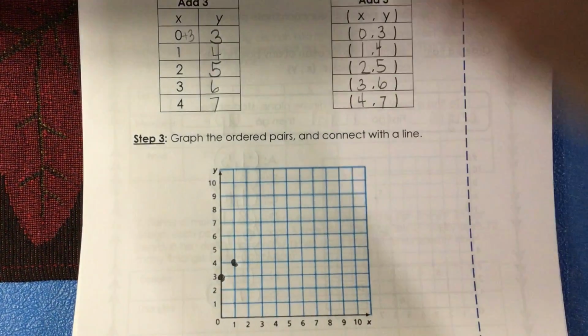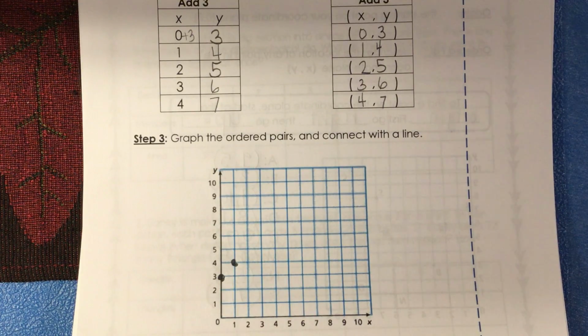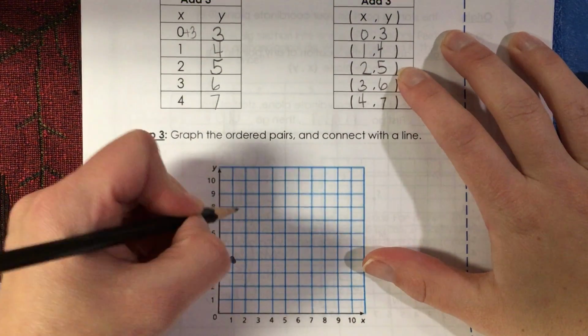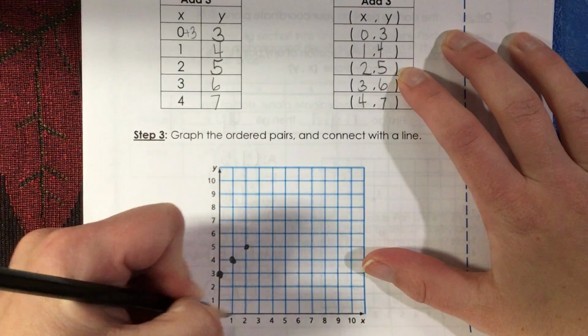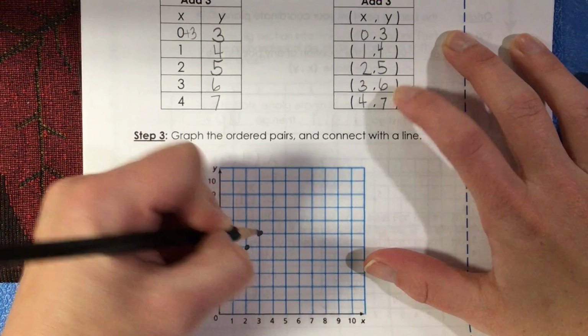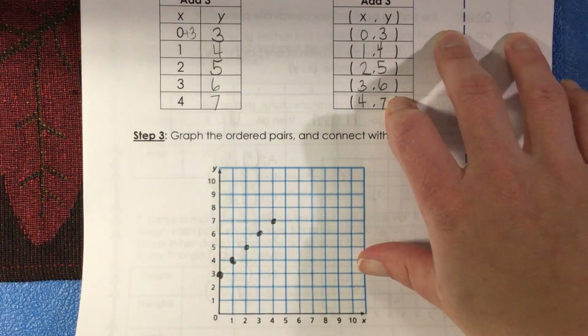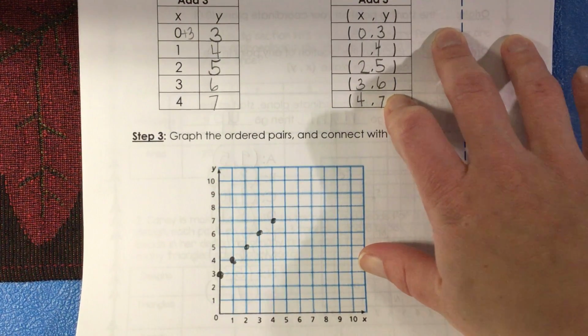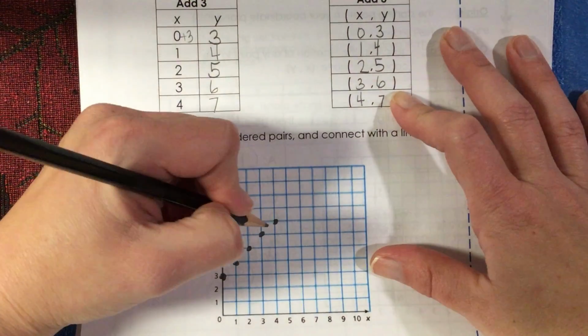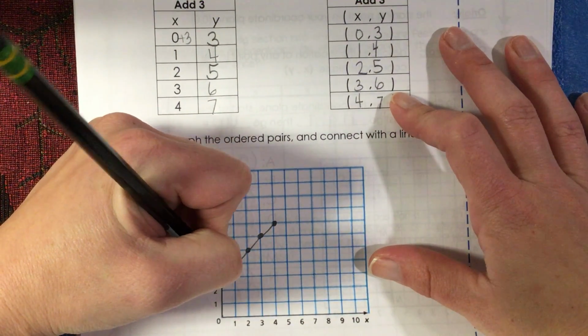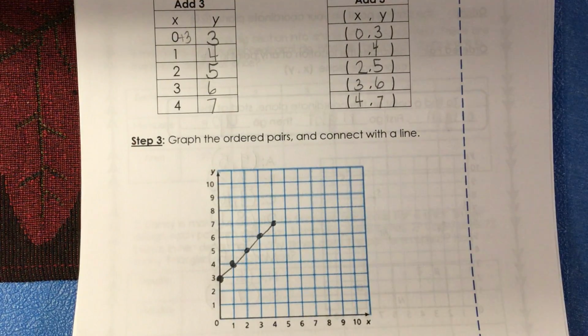And just so you know, since we consistently added 3 and the numbers went in order, it's going to be like a perfect straight line. You're going to see, if you didn't already. Over 2 up 5, over 3 up 6, over 4 up 7. See? And then we play our favorite game of dot to dot. Here we go. Dot to dot. You only connect what's there. You don't extend it. Okay.